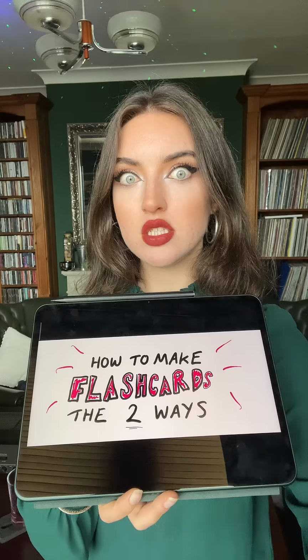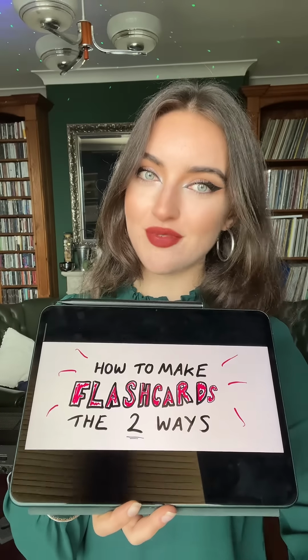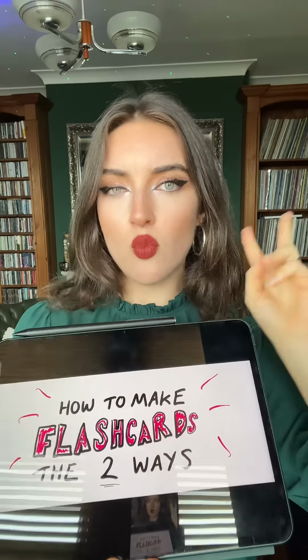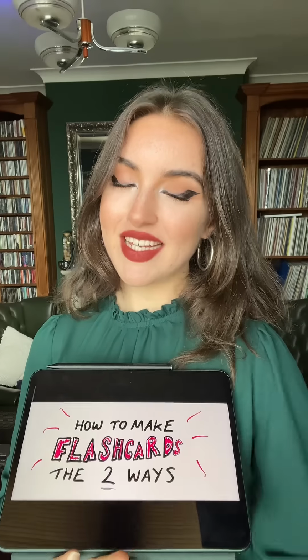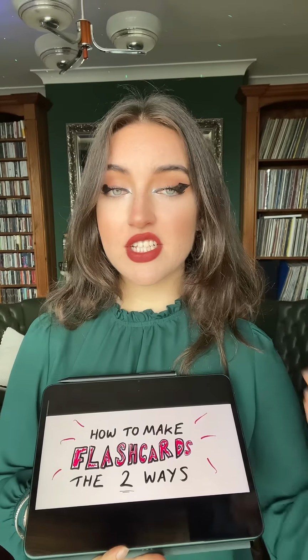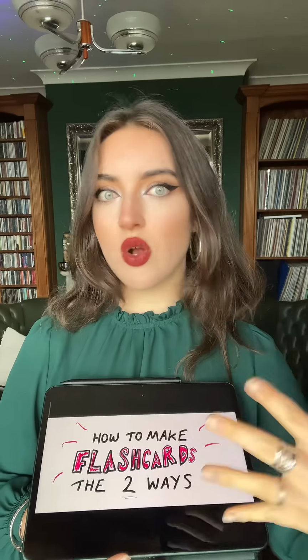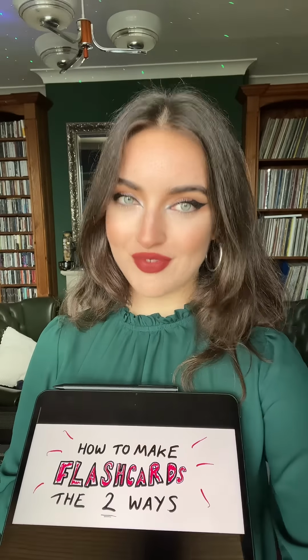These are the two different ways that you should be making flashcards, two different methods that serve two different purposes. Because there is no one size fits all. The first thing that is very important to mention is that you should not just rewrite your class notes on a flashcard. Flashcards are not going to be an effective revision resource if you do not incorporate active recall.